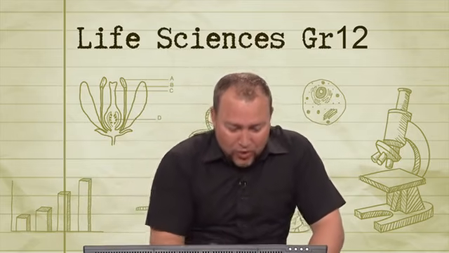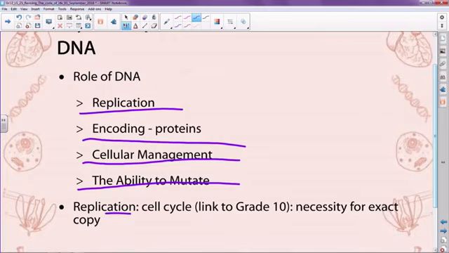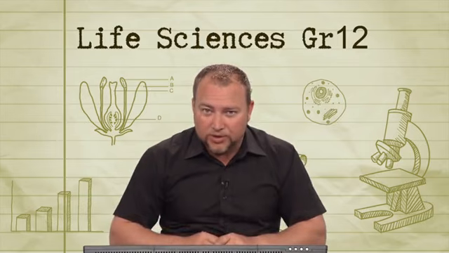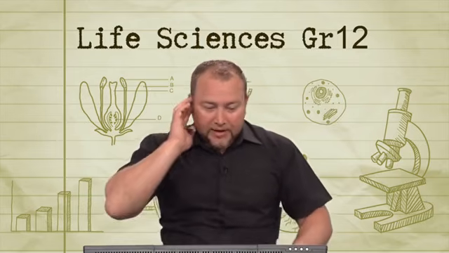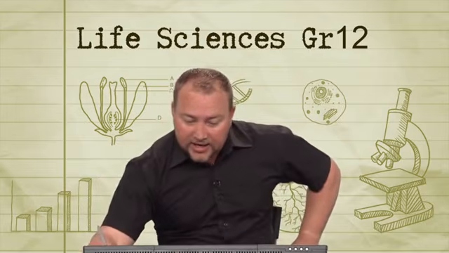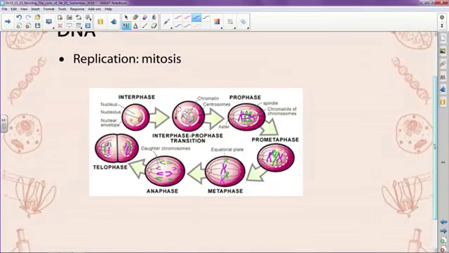And then the last one, replication, cell cycle. You need to look at the replication, which has got to do with your cell cycle, which you learnt in grade 10. And it's necessary. You need to understand your mitosis and your meiosis and all of that. So don't forget them. They're very, very important. Now, let's have a look at DNA replication.